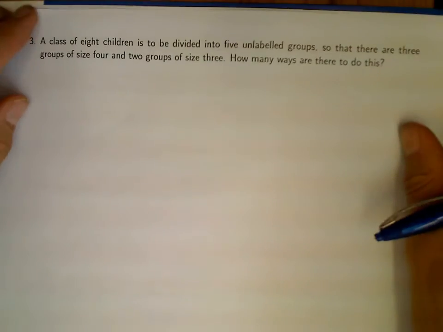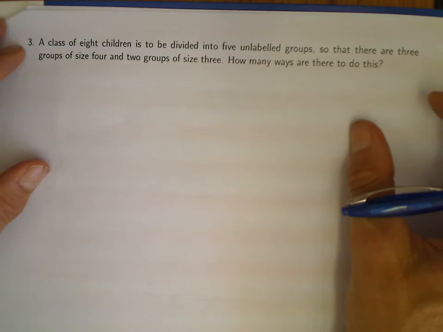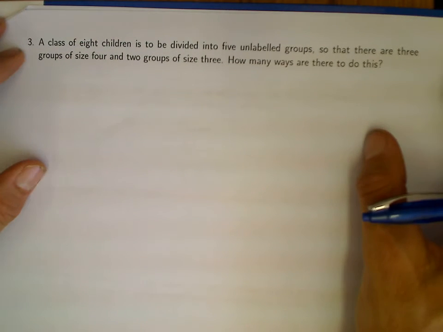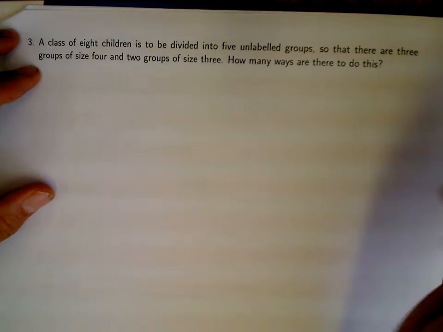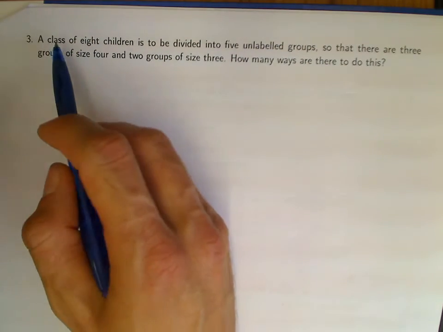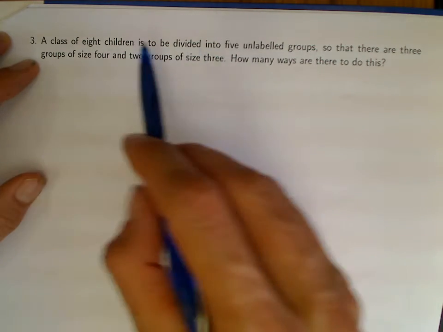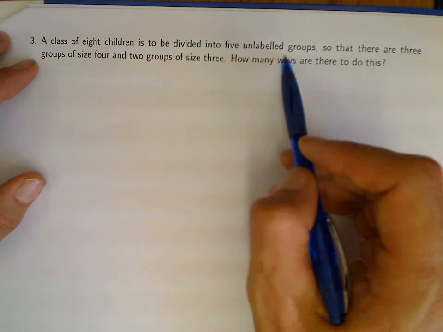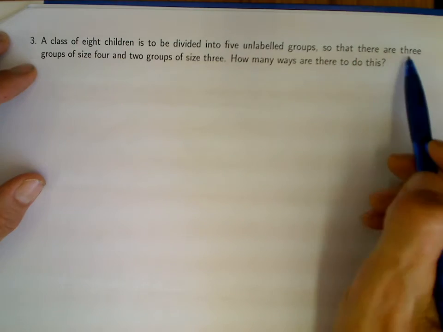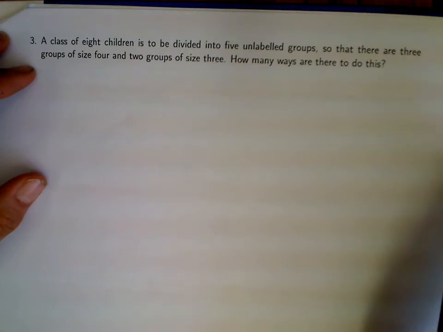Okay, so our last problem is a little bit different. It's a bit of a classification problem, but then we're going to need another idea at the end. But it's not really a new idea, it's just an idea that we've already used. Okay, so here we've got a class of 18 children, and it's to be divided into 5 unlabeled groups, so that there are 3 groups of size 4 and 2 groups of size 3. So how many ways are there to do this?